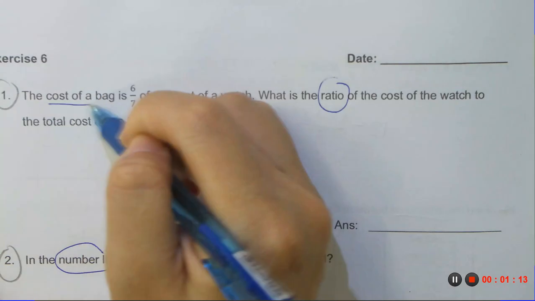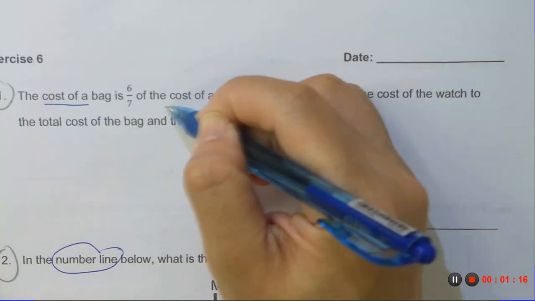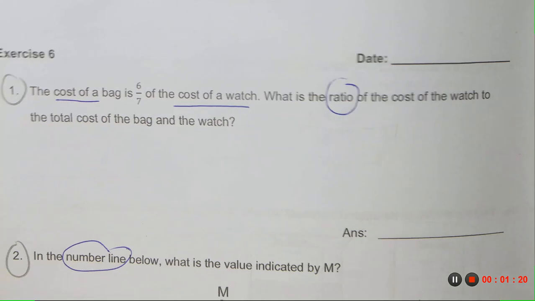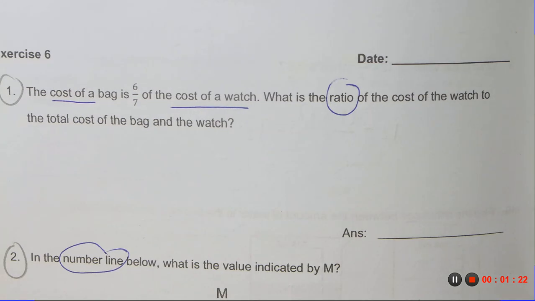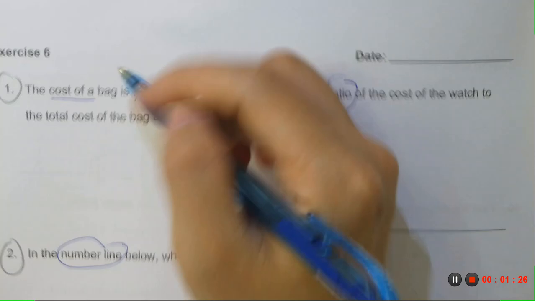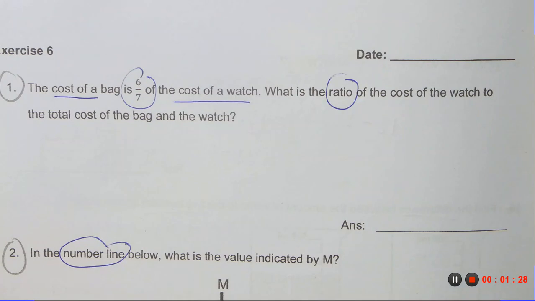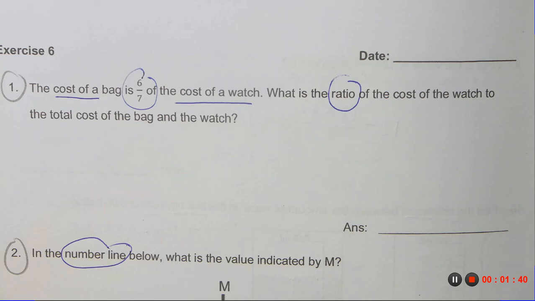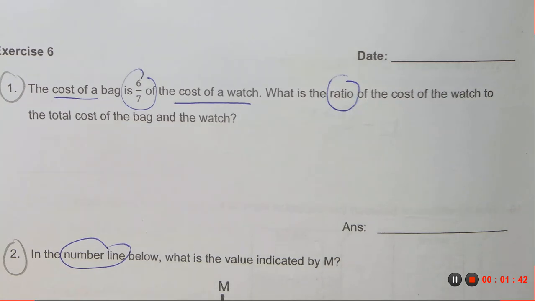The cost of a bag is 6/7 the cost of a watch. So in this fraction of 6/7, which is the more expensive item? Is it the bag or the watch? The watch is the most expensive item.